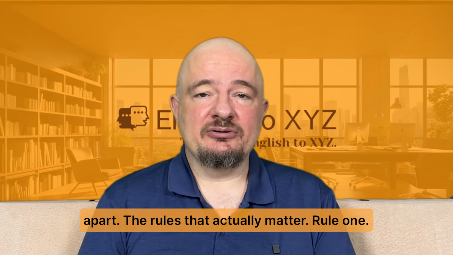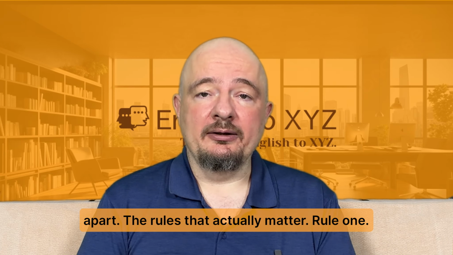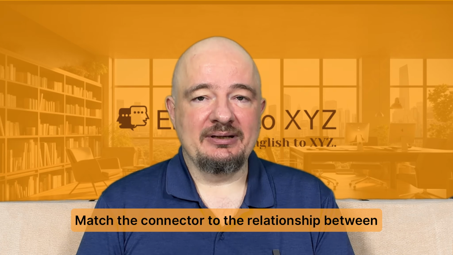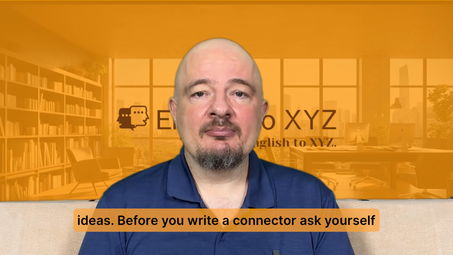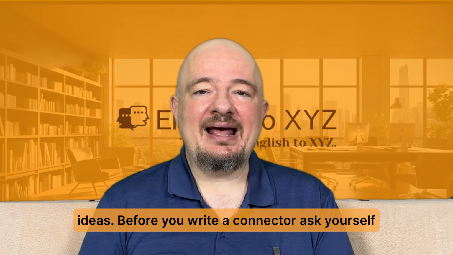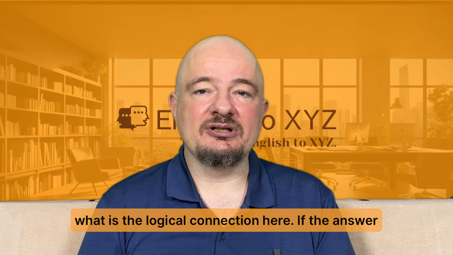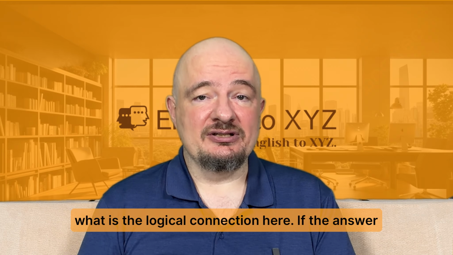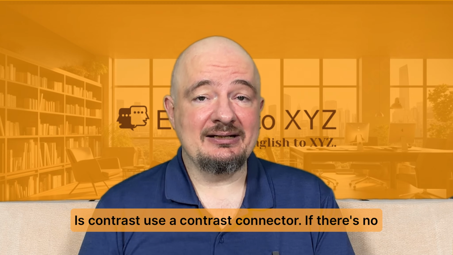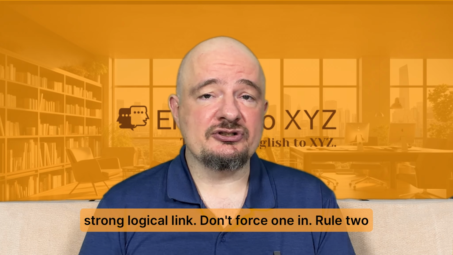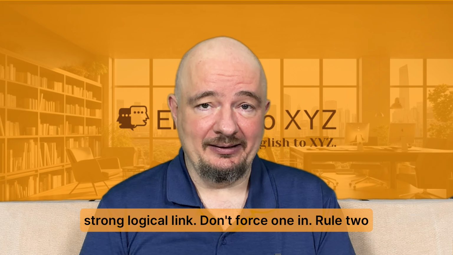The rules that actually matter. Rule 1. Match the connector to the relationship between ideas. Before you write a connector, ask yourself, what is the logical connection here? If the answer is contrast, use a contrast connector. If there's no strong logical link, don't force one in.